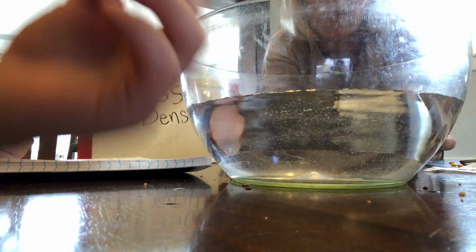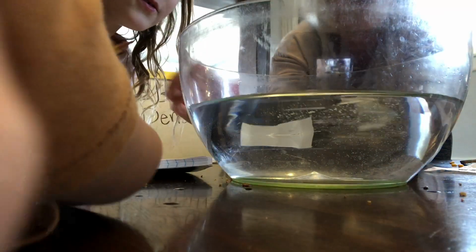Okay, Vaughn, go ahead and experiment. Let's see what happens. Oh, okay. It looks like it's floating. It's floating.